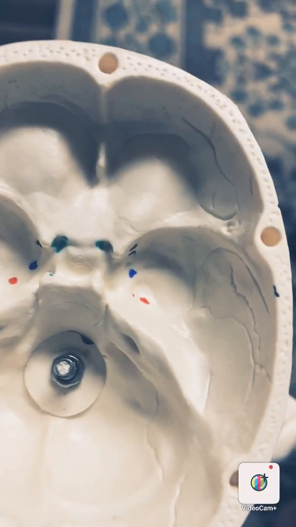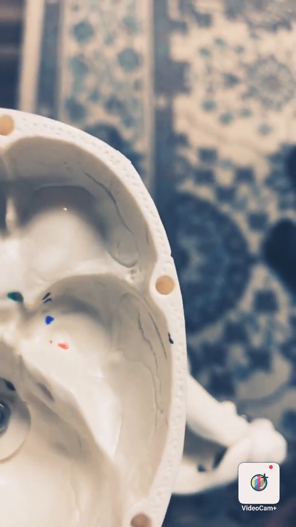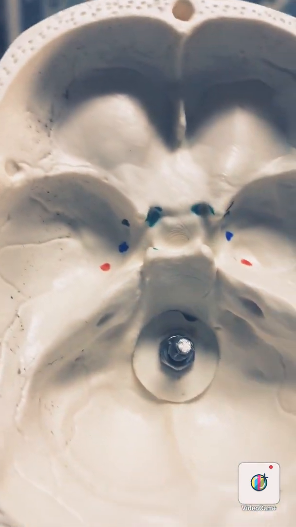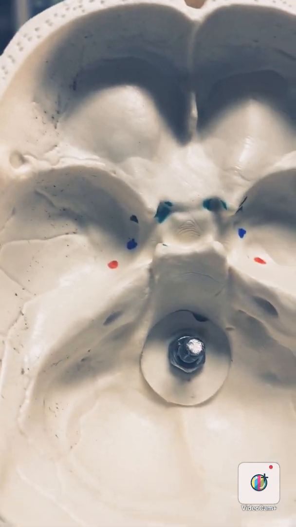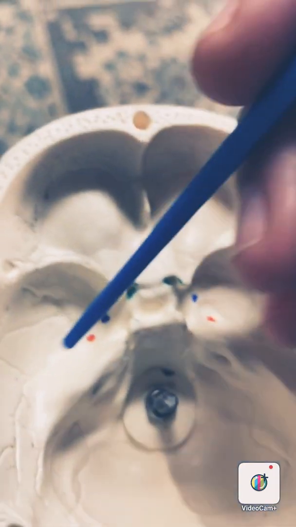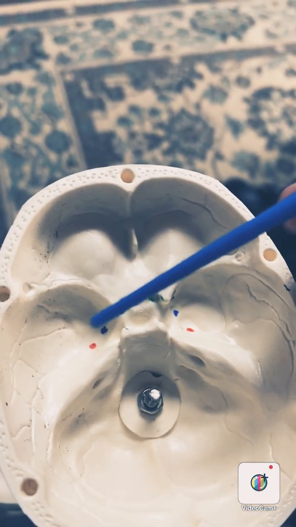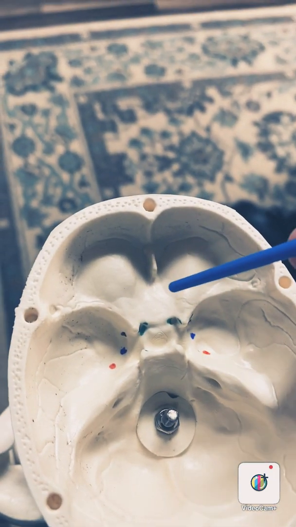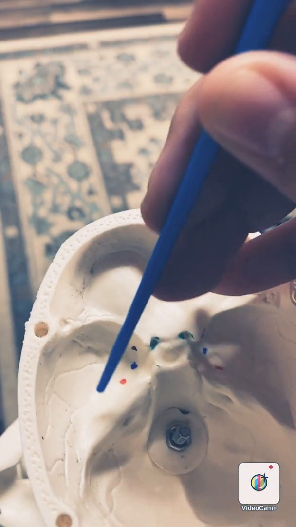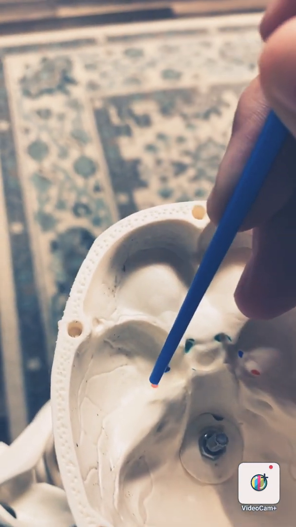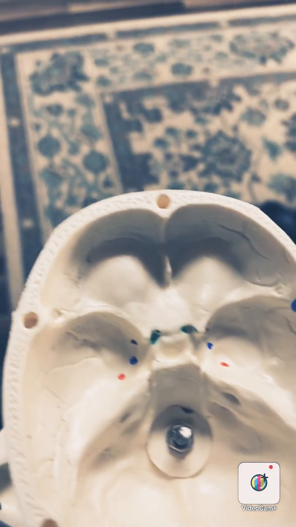The next one is the foramen lacerum. The foramen lacerum is kind of inside the skull. It looks more fake. If I had a real skull, I could probably do it a lot better. But it would be located about this area where the orange dots are.